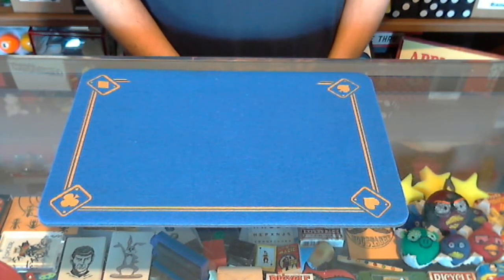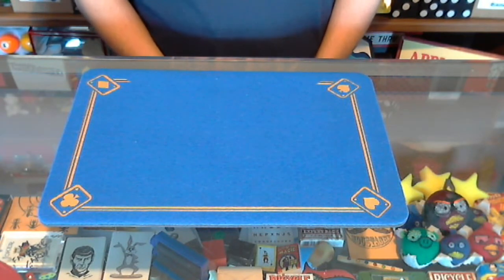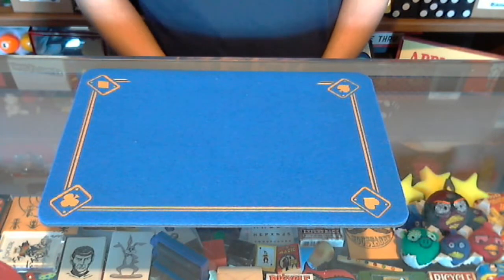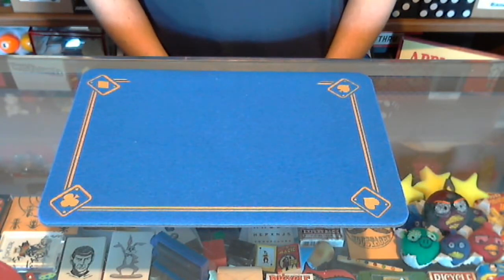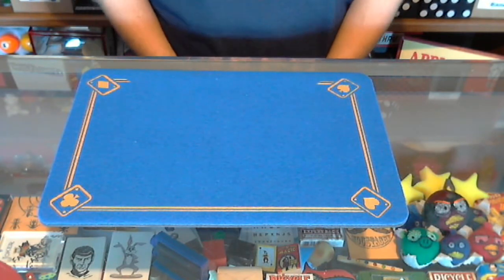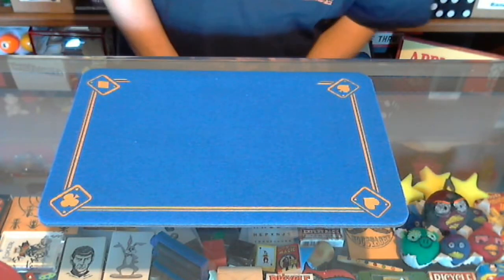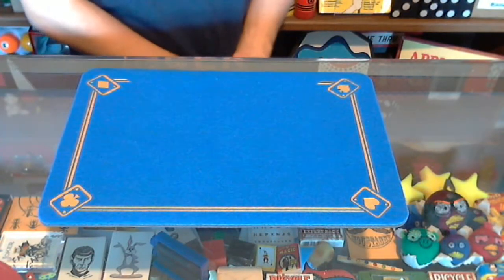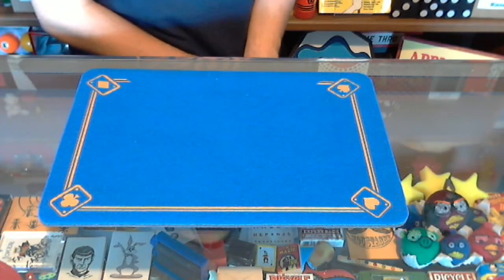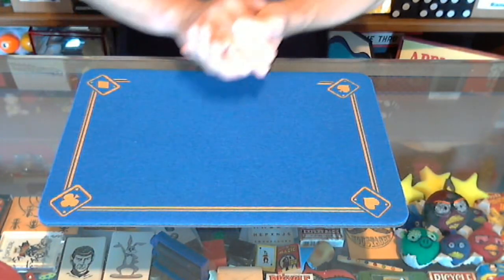8, I want you to think of a unicorn. 9, think of a butterfly. And 10, I want you to think of a fish. I know 10's not a single digit number, but just think of a fish for 10 if you have 10 as your number. Okay, so hopefully I did this right.